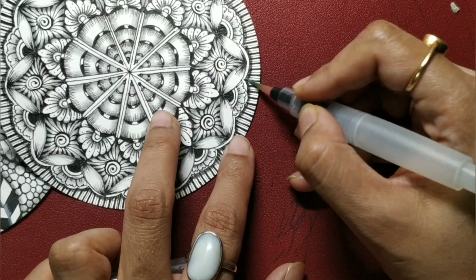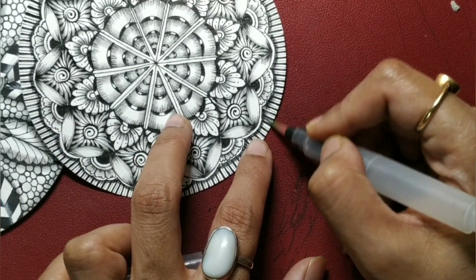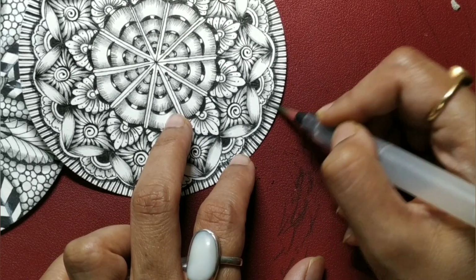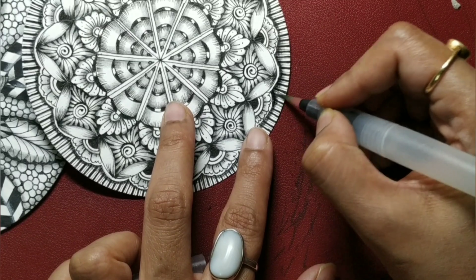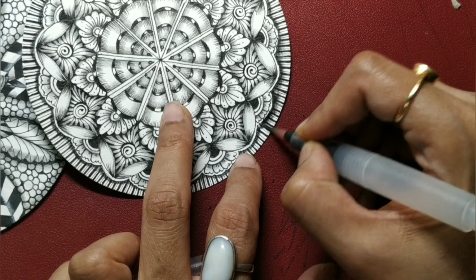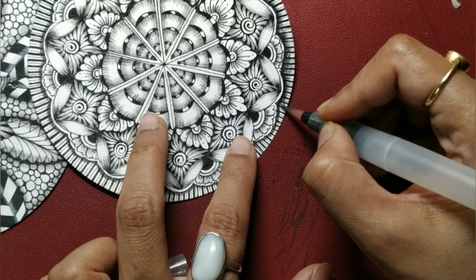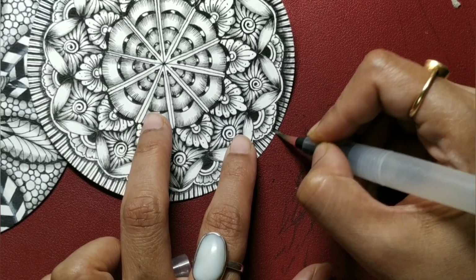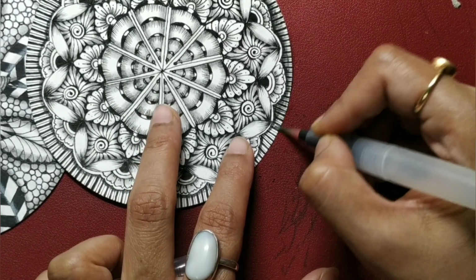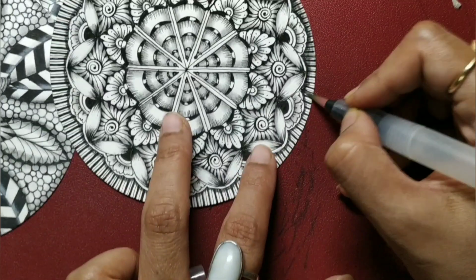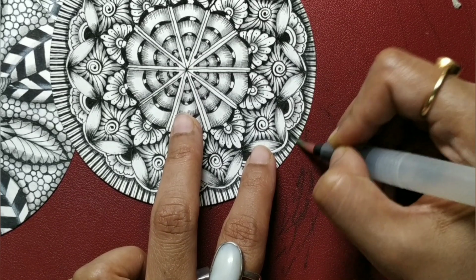I'm just going to blend it softly. Take your time and carefully blend it with a brush.